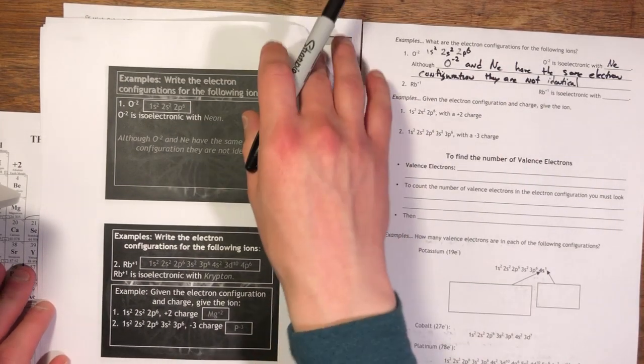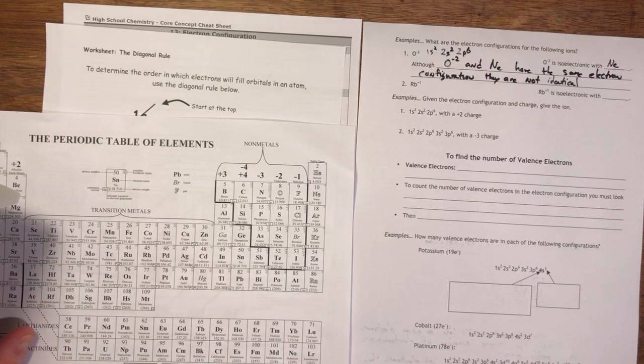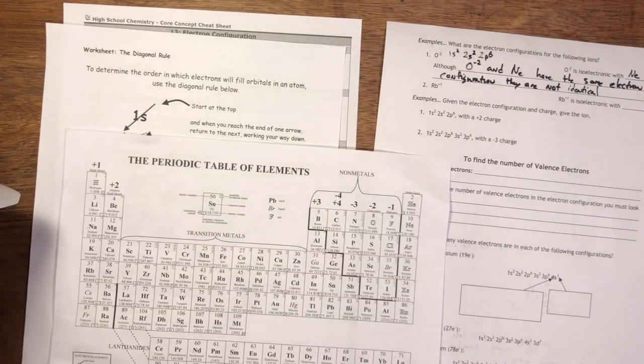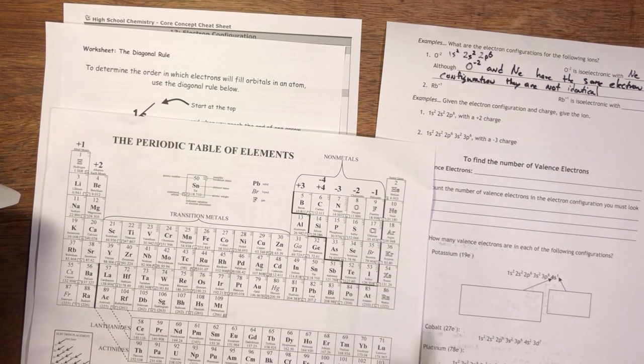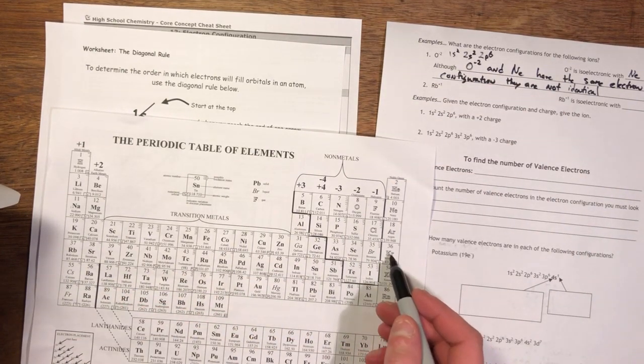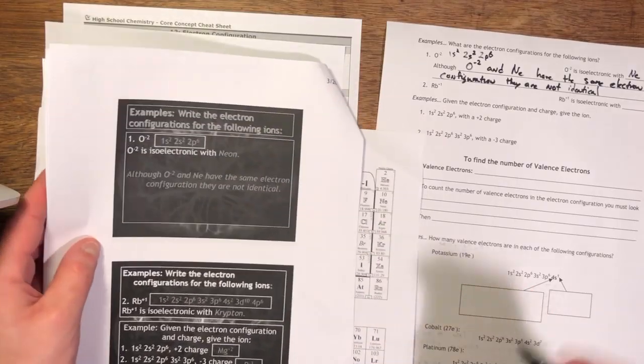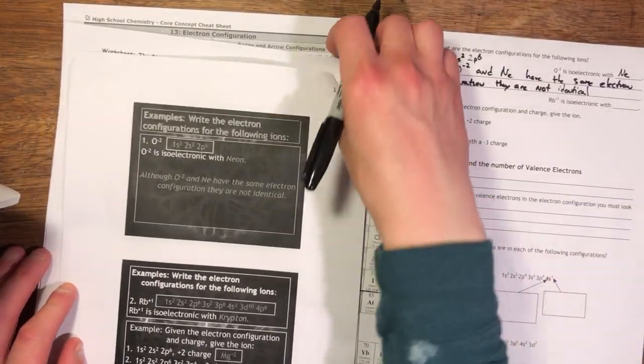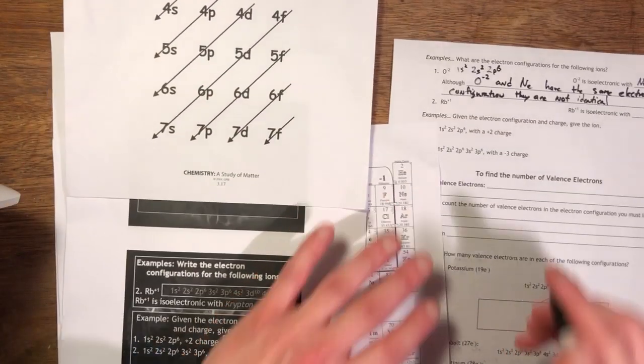Okay, we have, what is this? Rubidium? Yeah, rubidium. So +1. So if we have +1, that means you go back down. You lose an electron, right? So for this one, rubidium, instead of going to 37, we're going to go to 36. We'll fill it in. All right.